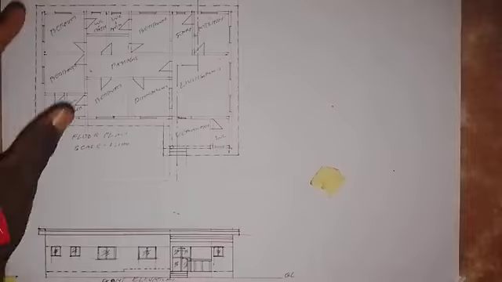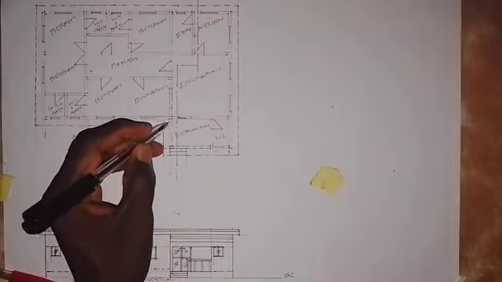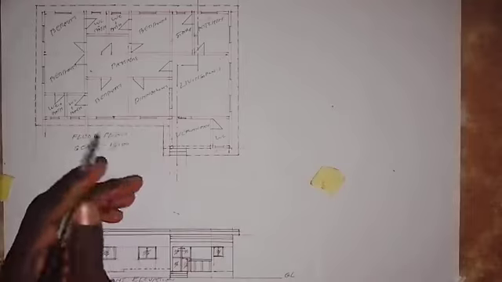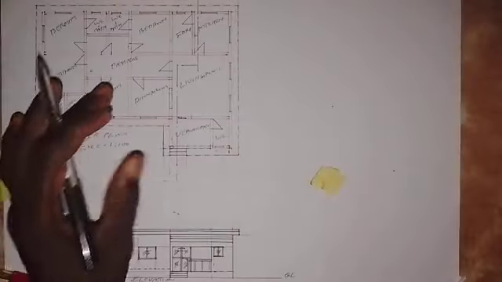So we are looking at the building in this direction. So we want to see what we are going to have if we are standing here looking at the building in this direction. Okay. Now, before I go on, I forgot to put something here. There's a beam here in the floor plan, and that beam we are going to see when we draw the left end elevation.